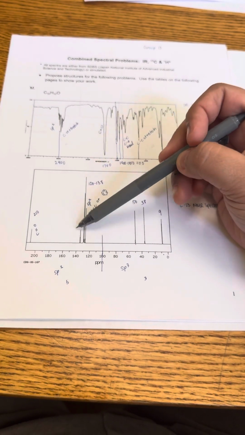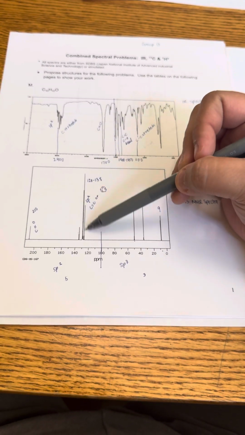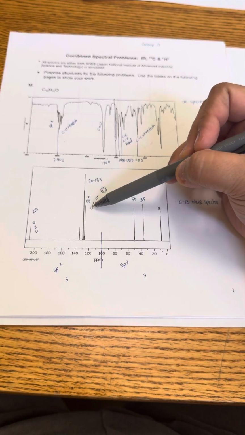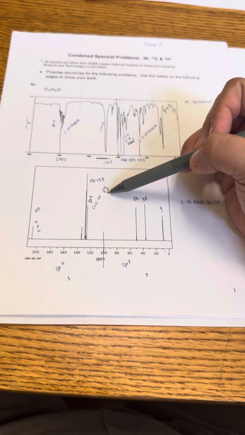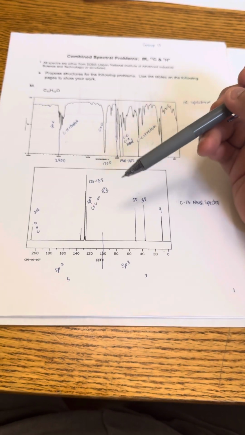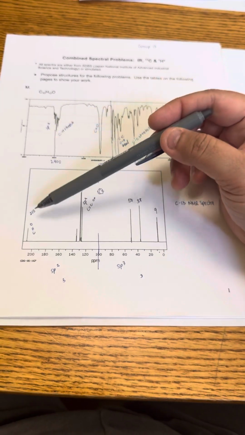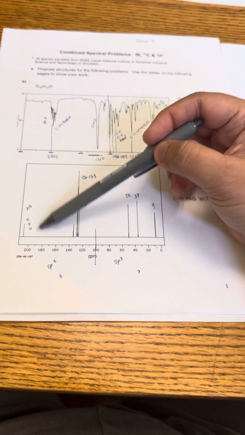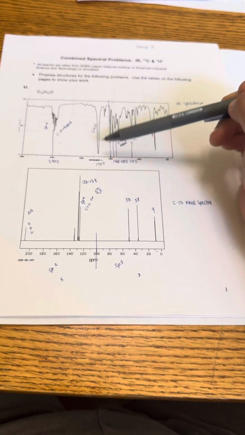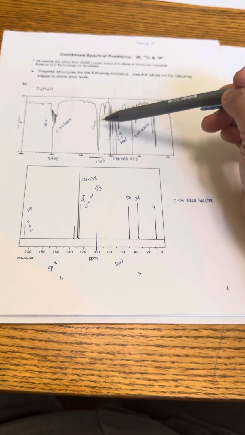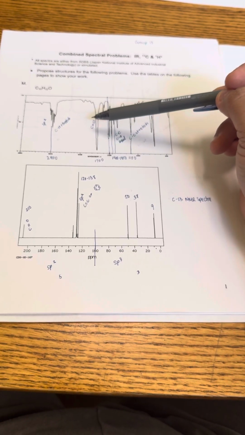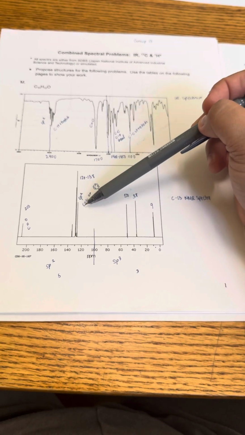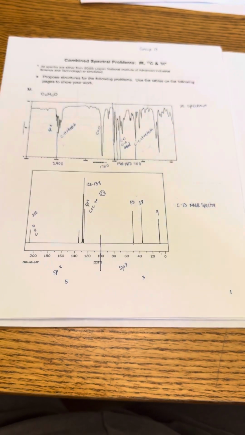My biggest takeaway is these two numbers right here. The spikes between 128 and 138 showed me that I had some C double bonds or a benzene ring, which goes with the C double bond. This right here cemented the fact that I had a carbonyl carbon connected to an O. So it's already painting a picture that I have a C double bond to an O somewhere, maybe connected to this benzene ring, which has all of these double bond carbons.